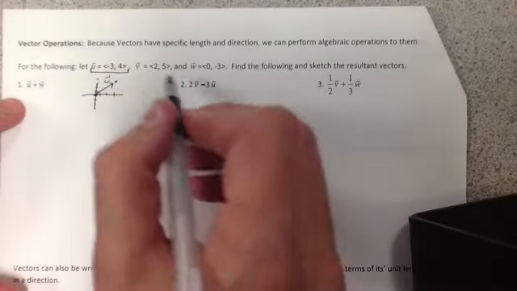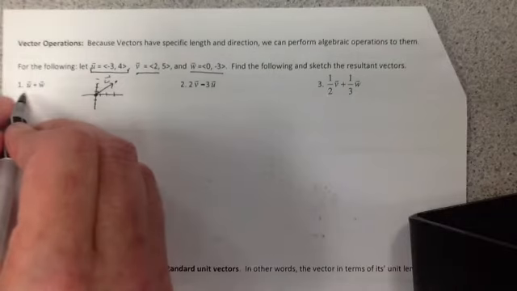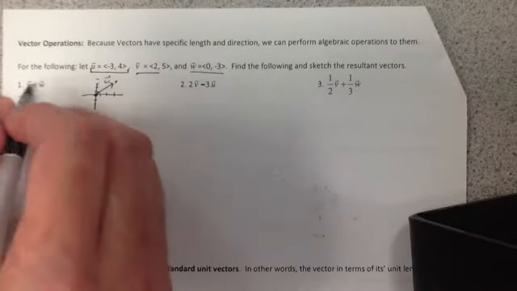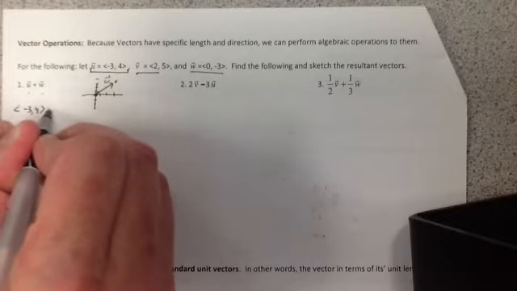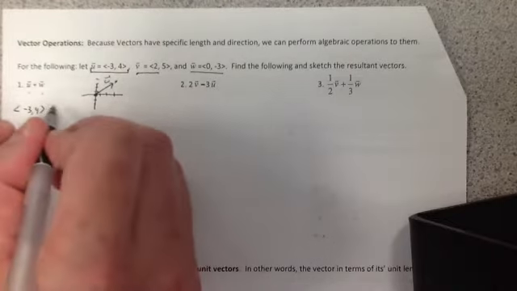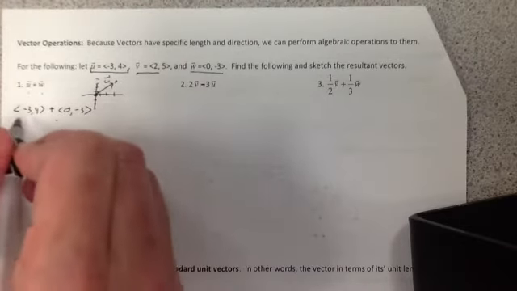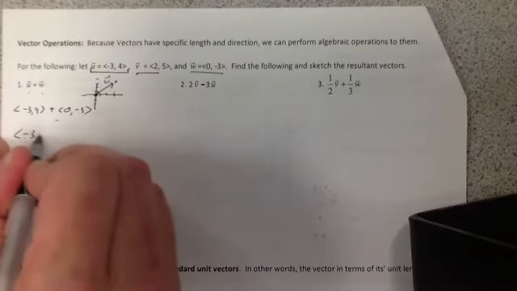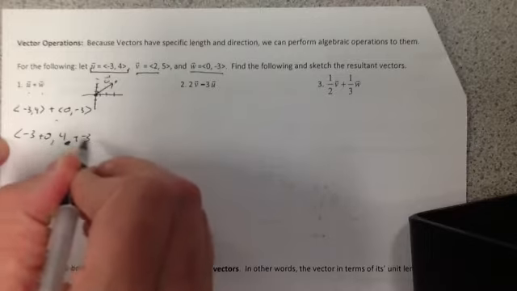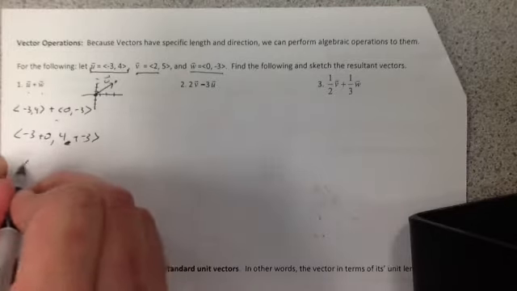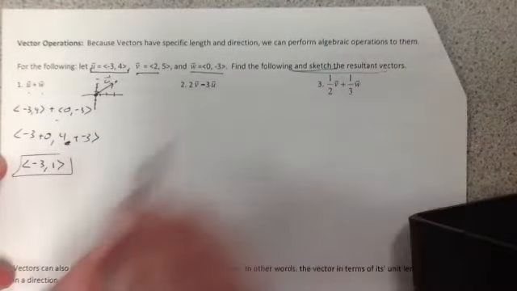So I can add vectors together. There's u, there's v, and there's w. So this says to take vector u and add it to vector w. And it's really easy to do. We take negative 3, 4, that's u, plus w, which is 0, negative 3. And we add them together, like parts. The negative 3 adds to the 0, and the 4 we're going to add to the negative 3. Don't forget your chevrons. Negative 3, 1. And then they say sketch the resultant vector.